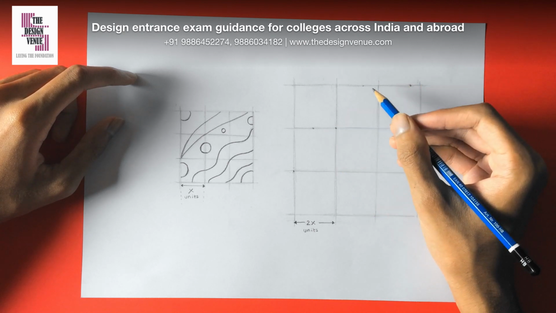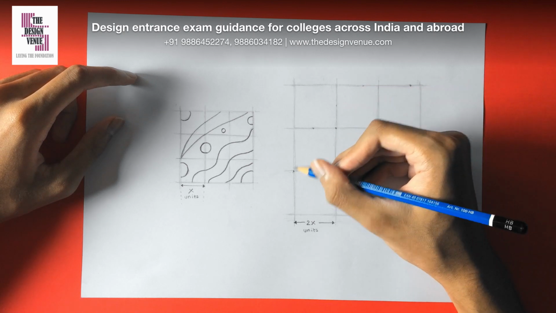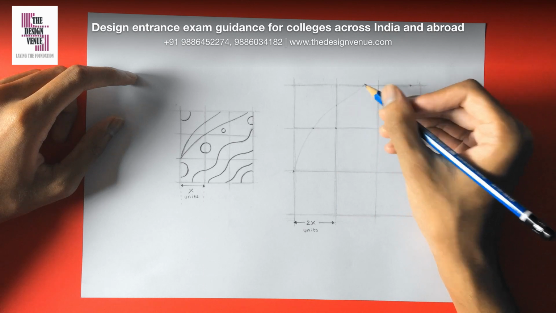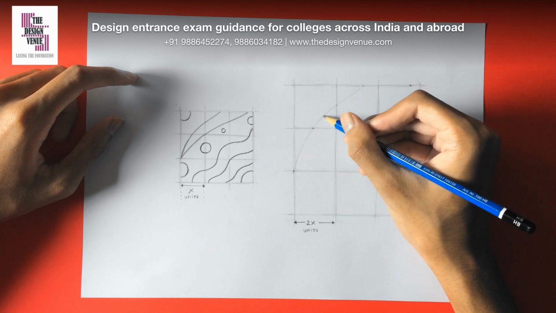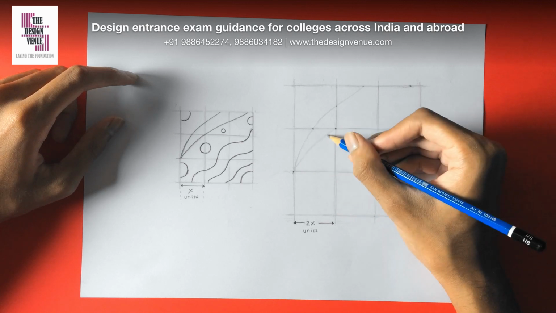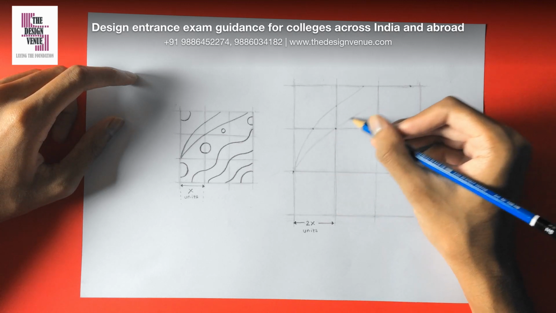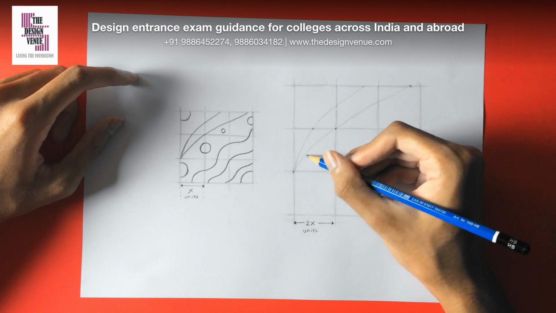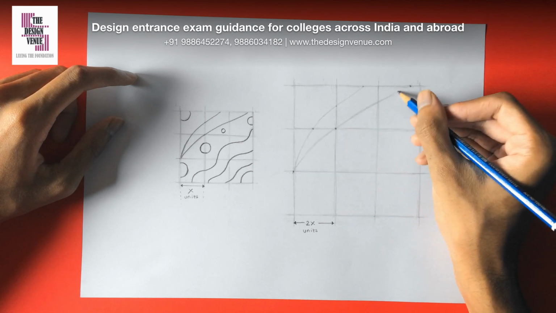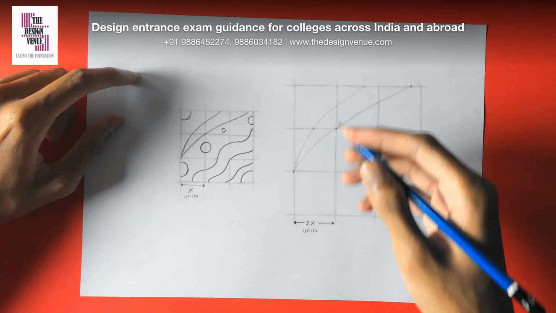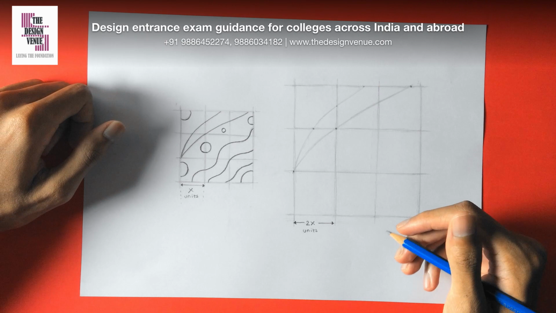After having these reference points, I'm just going to be freehand connecting them. So now with the same procedure, you can complete the rest of the design.